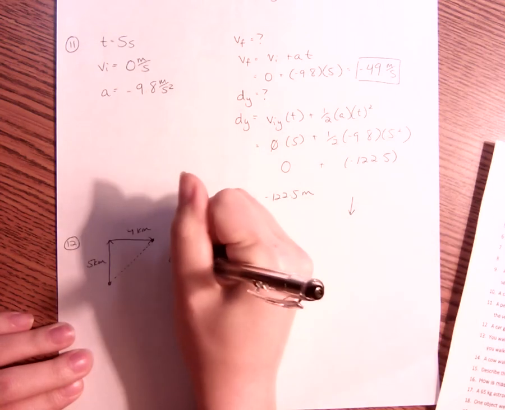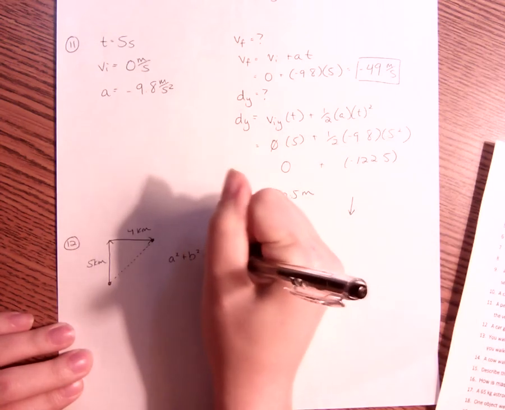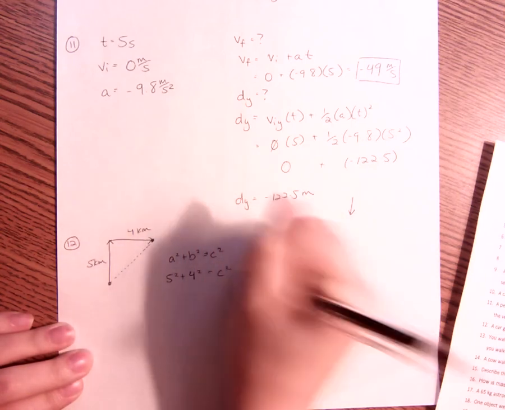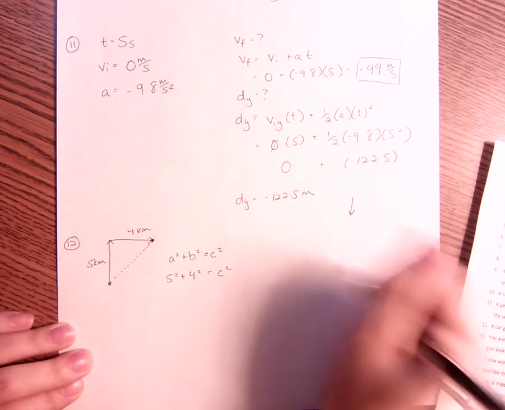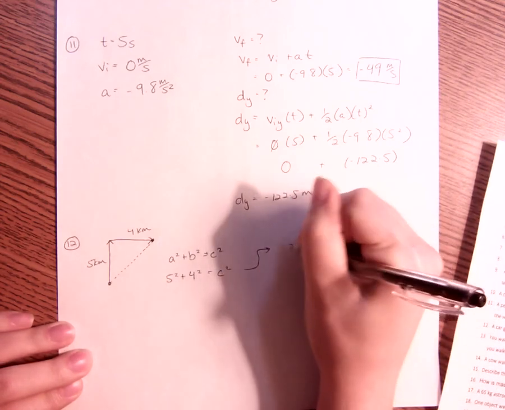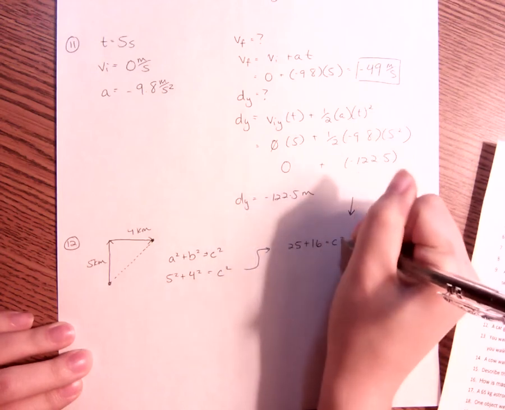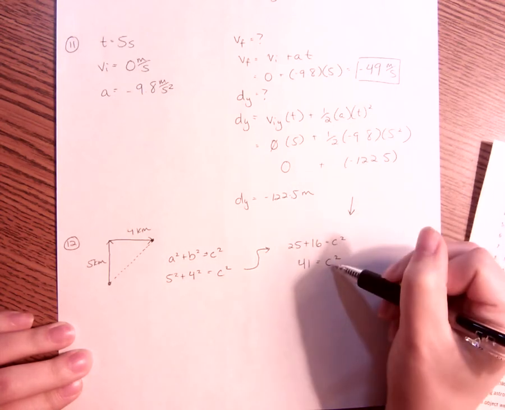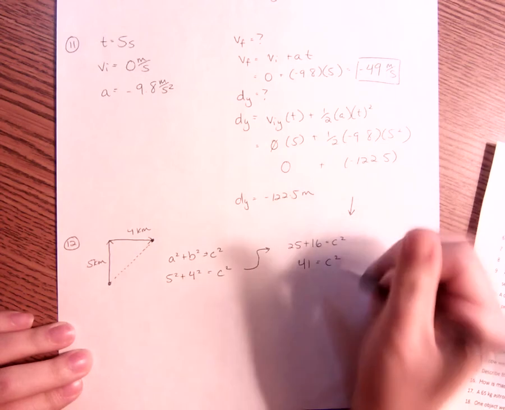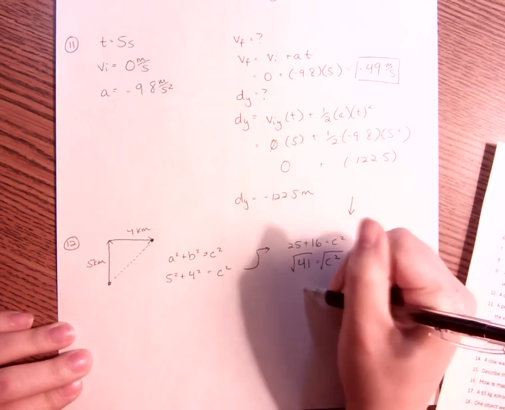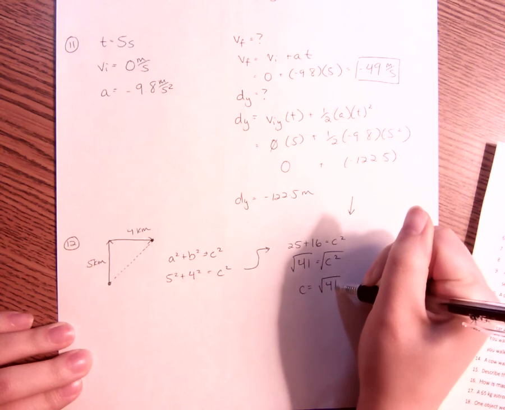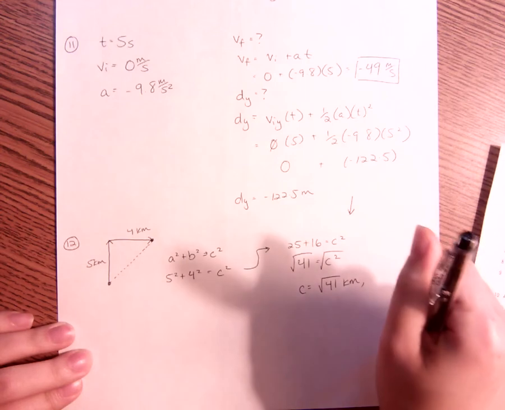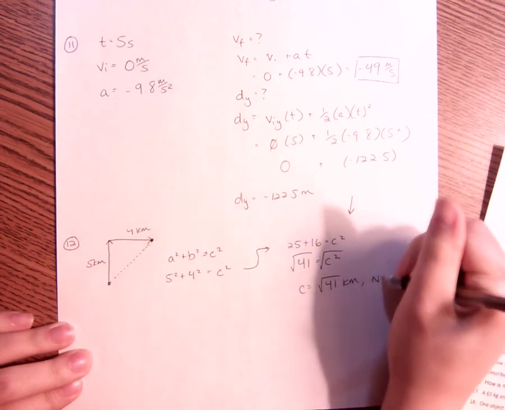All right, and to do this we use the Pythagorean theorem. A squared plus b squared is equal to c squared. So we get 5 squared plus 4 squared is equal to c squared. 25 plus 16 is equal to c squared. 41 is equal to c squared. But we don't want to figure out what c squared is equal to, we want to figure out what c is equal to. So take the square root of both sides, and c is equal to the square root of 41 kilometers. Which direction? Well, I went north, and then I went east, so my direction is northeast.